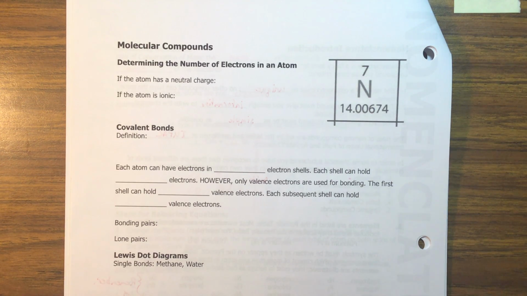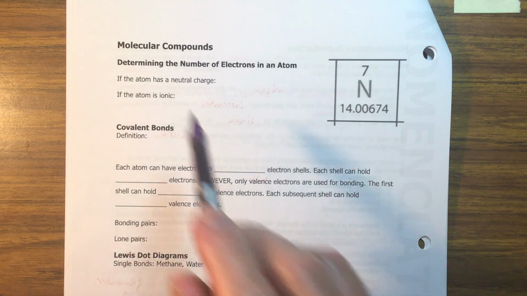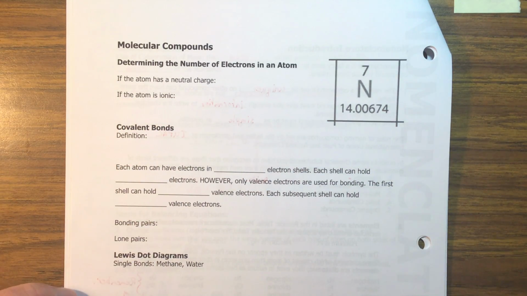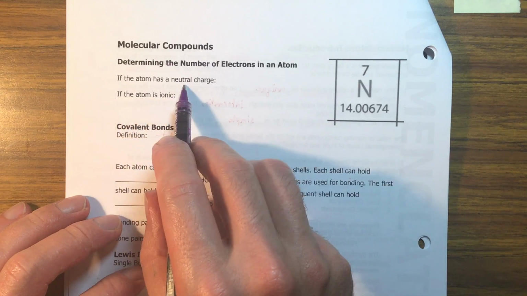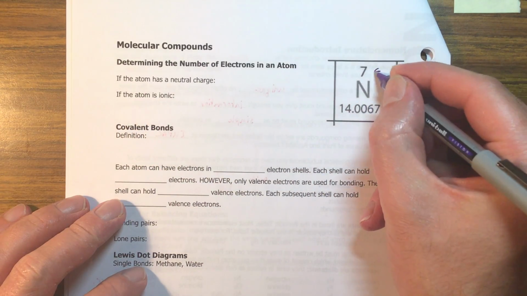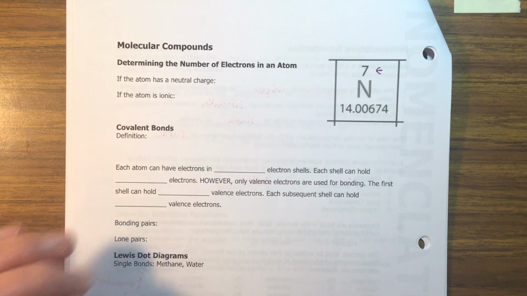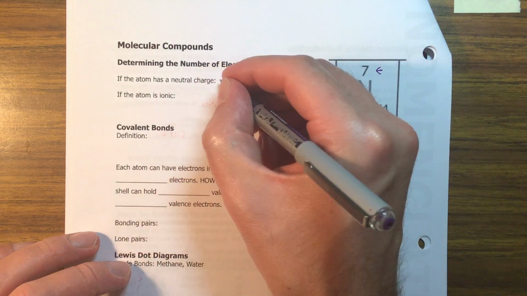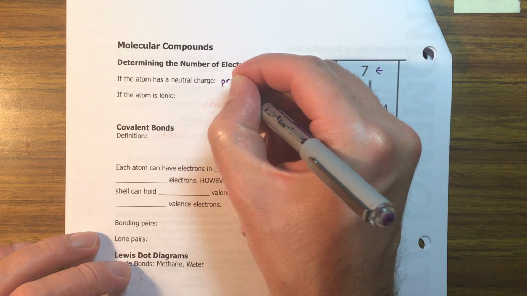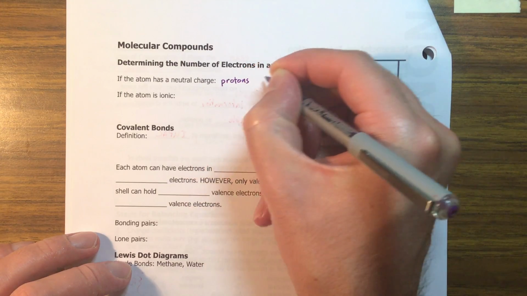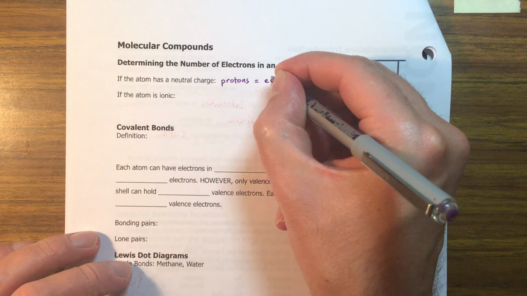We're going to start with molecular compounds. Before we do that, we're going to determine the number of electrons in an atom. So if the atom has a neutral charge, we look at the atomic number. If an atom has a neutral charge, the protons equal electrons.